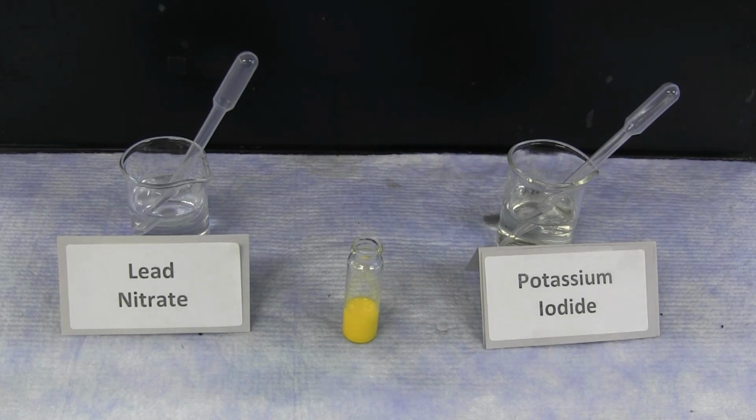The possible products of the reaction between lead nitrate and potassium iodide would be lead iodide and potassium nitrate. You're swapping the cations, or swapping the anions. To identify which of these possible products is the actual precipitate, you will need to look at the solubility numbers.